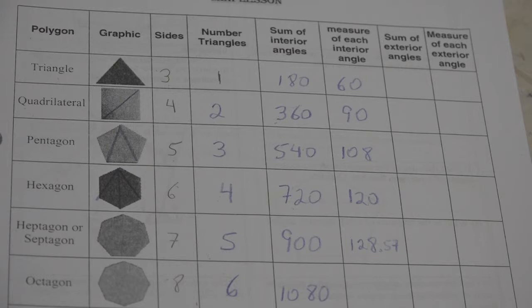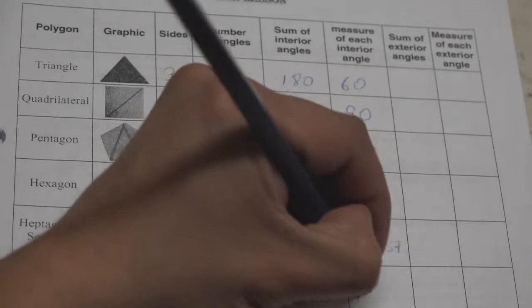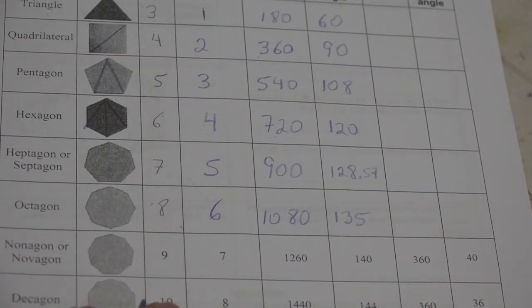Now let's do this one, the octagon. Now, where is the H? So we got 1080 divided by how much? This is going to be divided by 8. Dividing by 8, I get 135. And of course, the rest is already laid out for you.